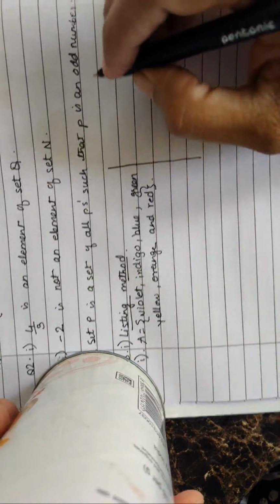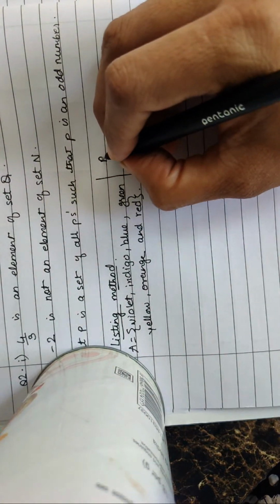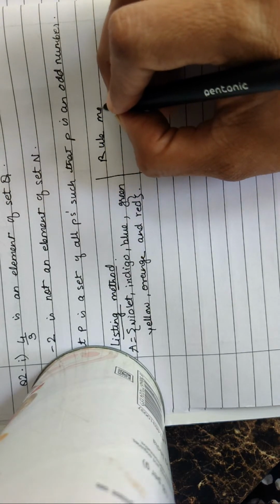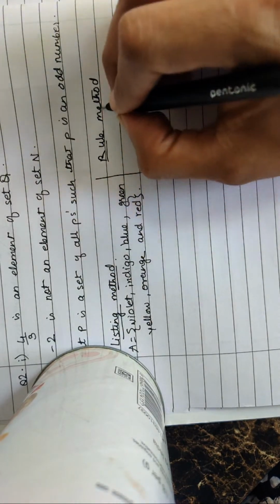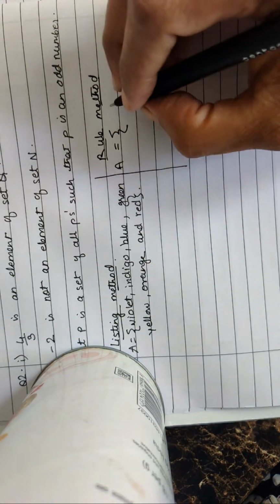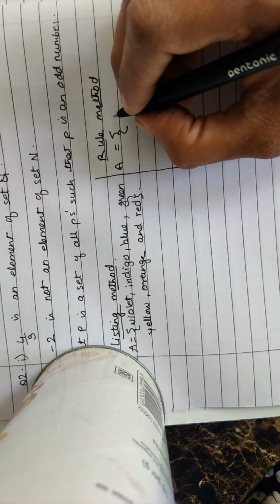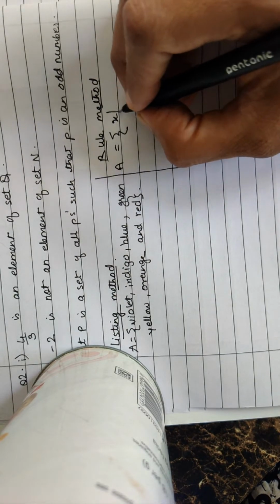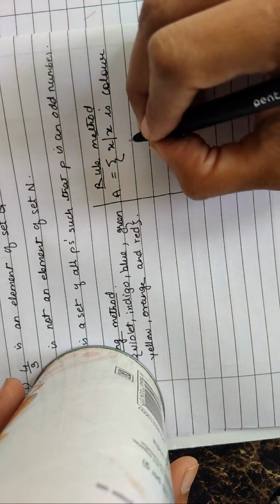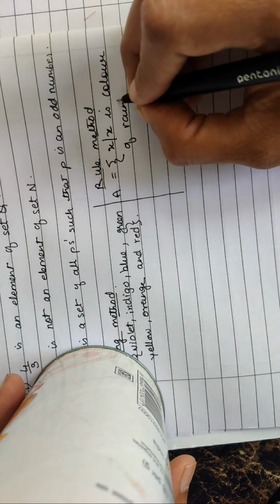So how will you write this in rule method or roster method? So you will write A is equal to X such that X is color of rainbow.